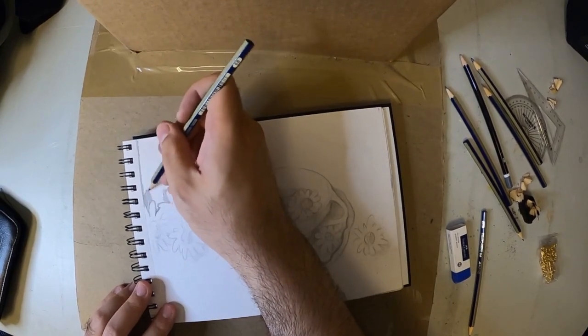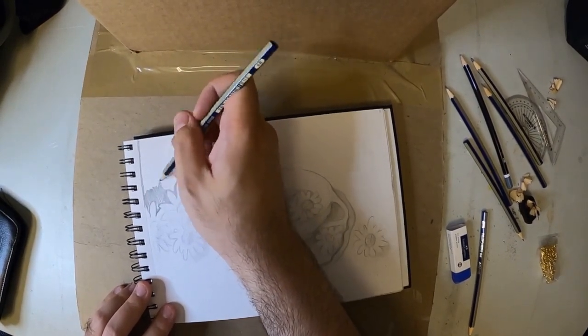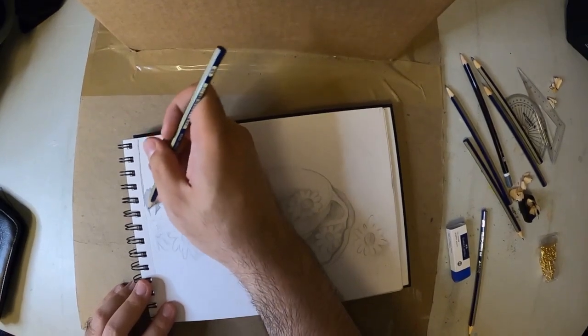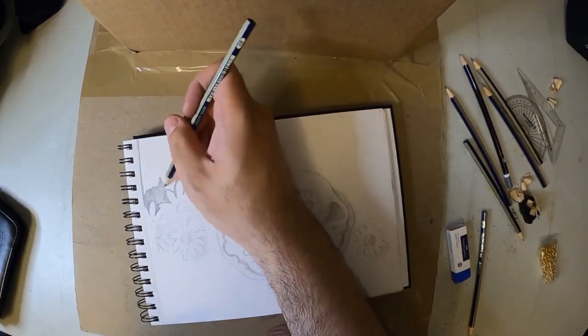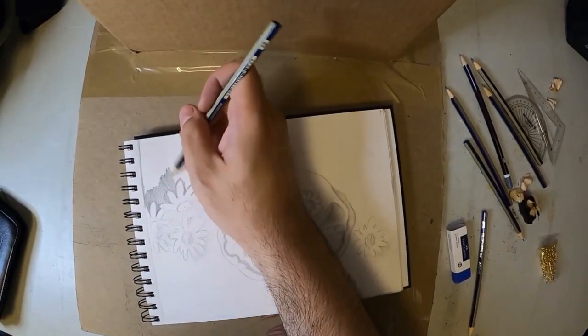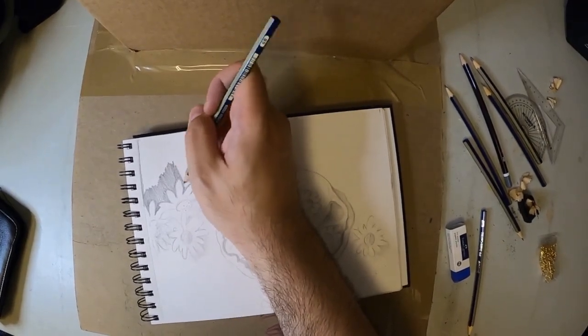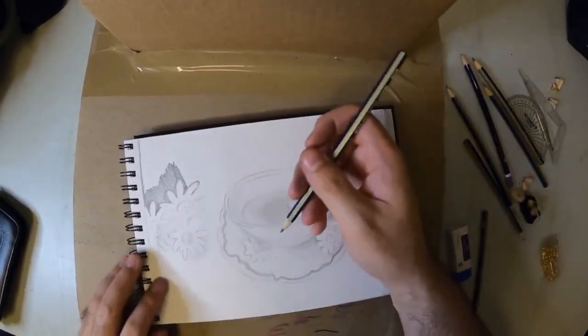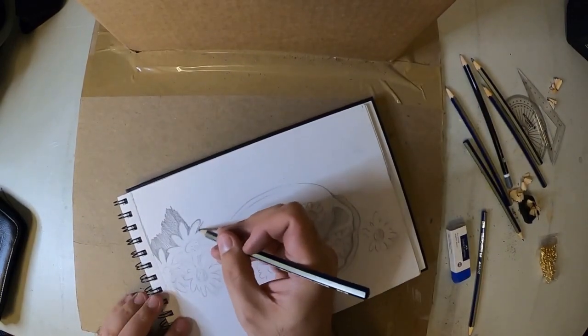I just want the flowers to pop out more, so I'm going to make the table a bit darker, and that should bring out more emphasis on the designs around the flowers and the cup.